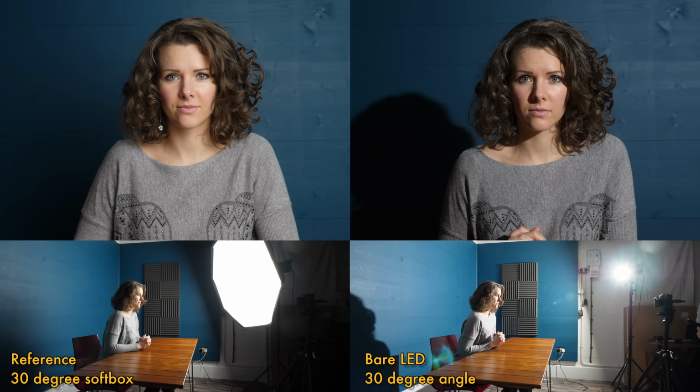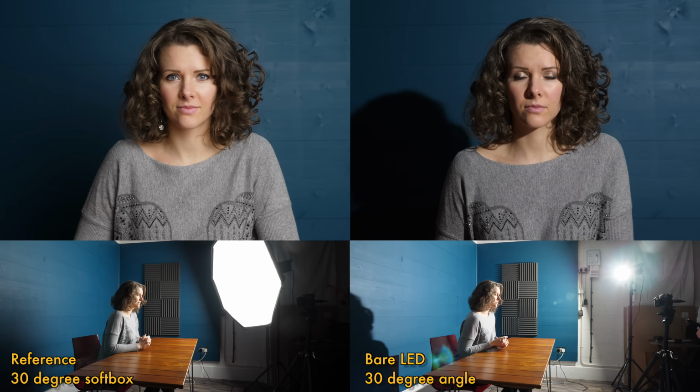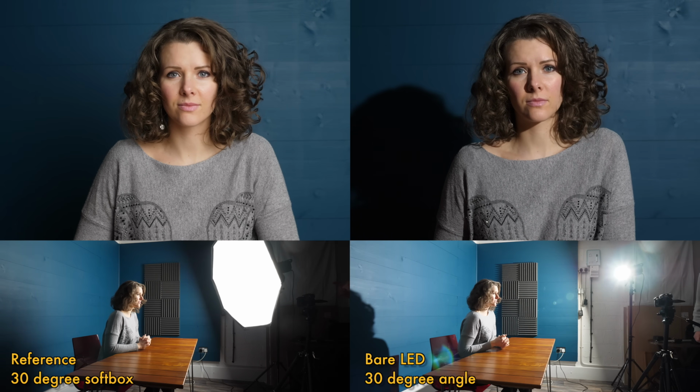Now let's take the softbox off and illuminate her with the bare LED, a tiny little LED chip that's just blasting out enormous amounts of hard light. It's a tiny light source coming at her. Look at those shadows. Look at that one under her chin just cutting across her neck. Hard light. It doesn't necessarily mean it's bad light. It might be the look that you're going for, but I wouldn't necessarily recommend this as your go-to YouTube setup.